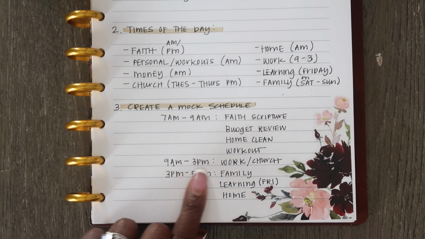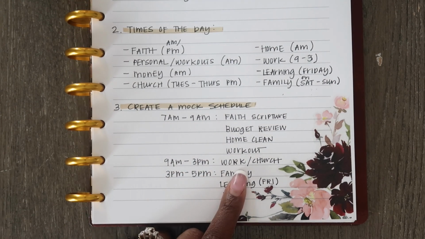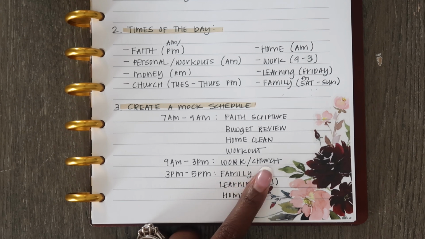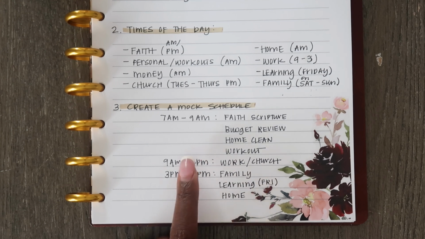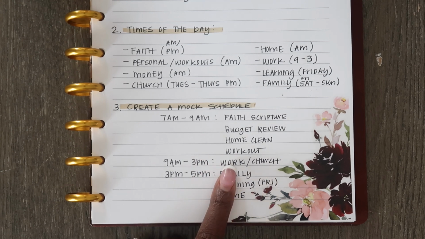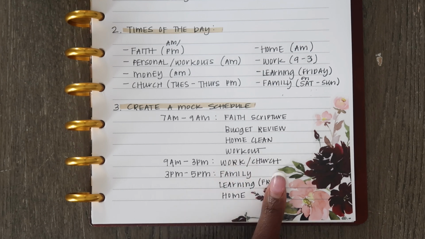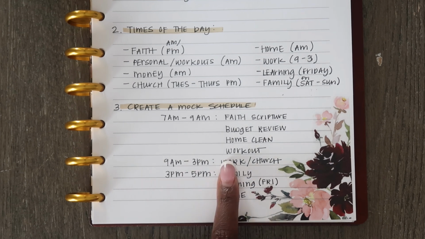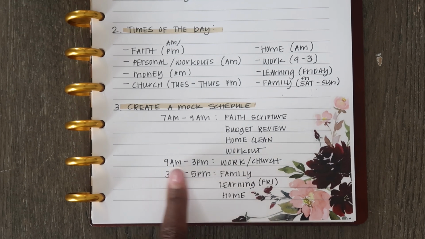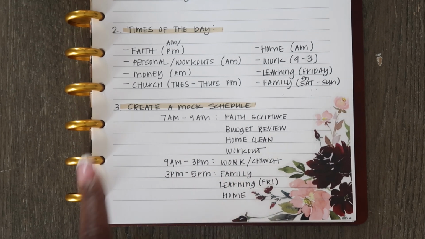Then we have 9 a.m. to 3 p.m. and this is when I'm going to be doing work/church items. If you didn't know, me and my husband pastor a church, so a lot of the administrative tasks I will take on and I will complete, and I also own the organized money. So if I am doing a video, I could be doing orders, or I could be doing some administrative things for our church, but all of that will usually happen between 9 a.m. and 3 p.m. Monday through Friday.